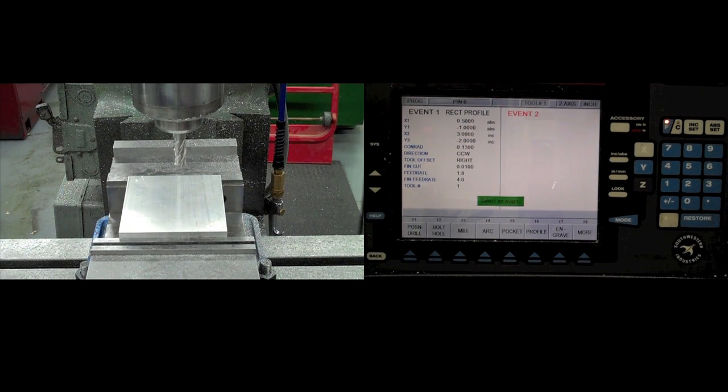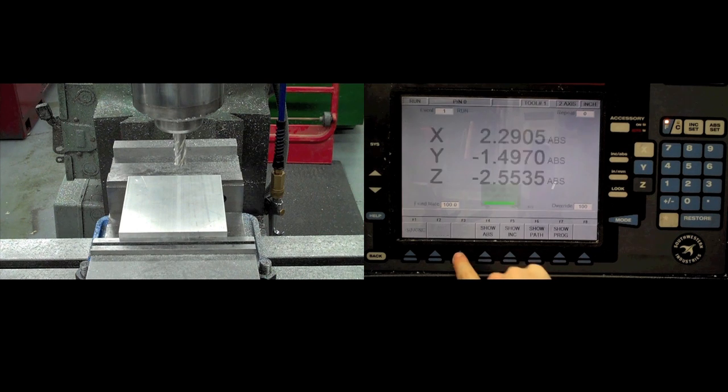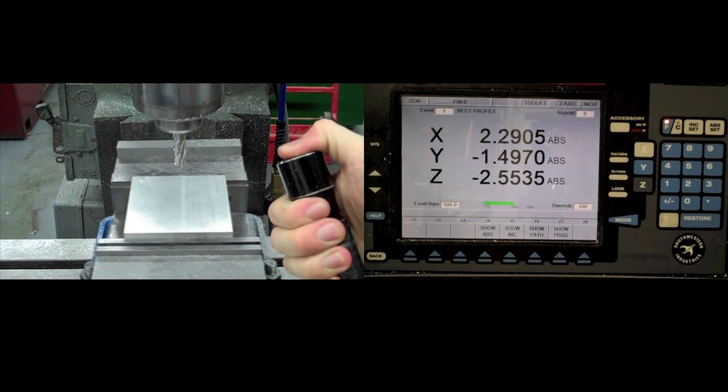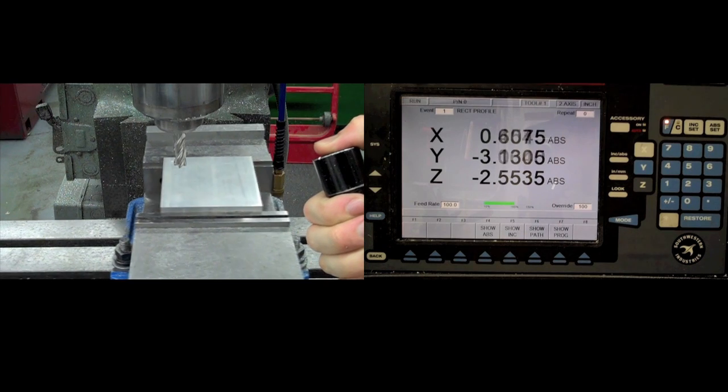Place the 1/4 inch mill in the machine and make sure it is well clear of the workpiece. Do a trial run to check for errors in the program. If any errors are found, go back into your program and make the appropriate correction.